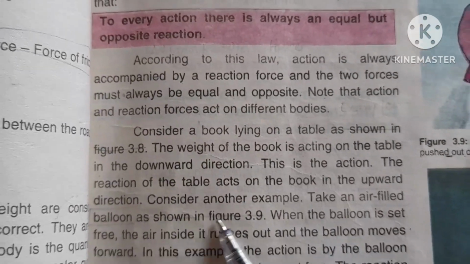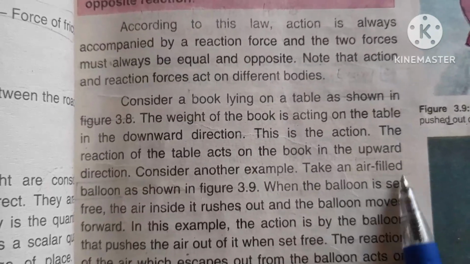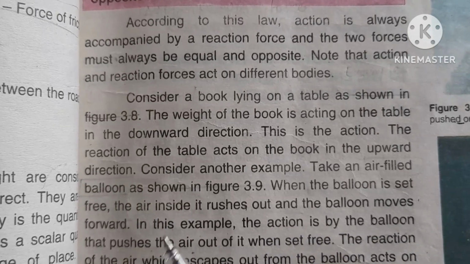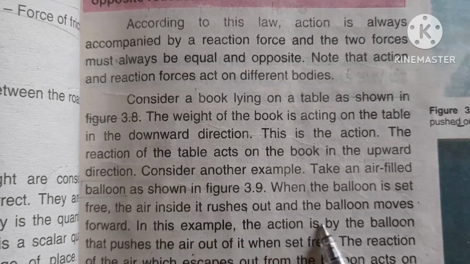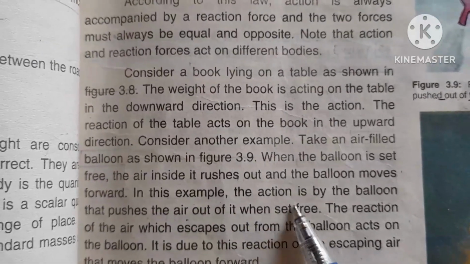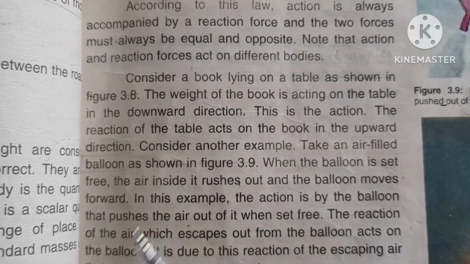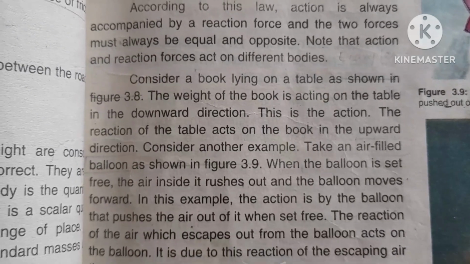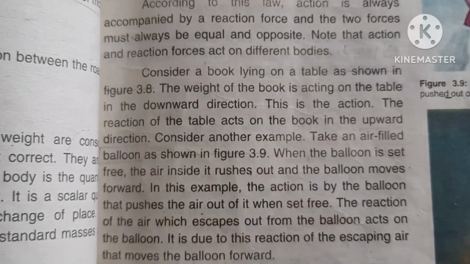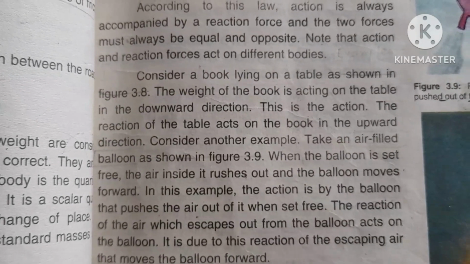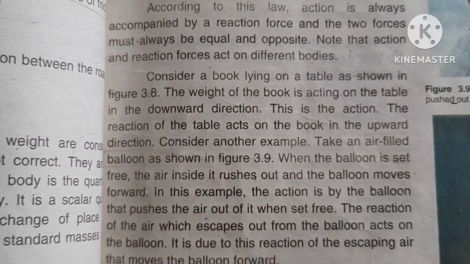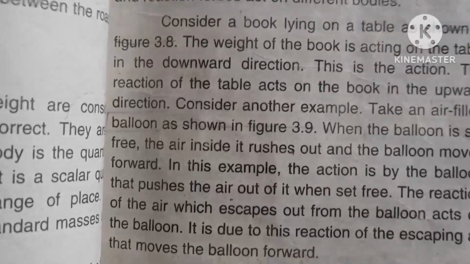Another example: consider an air-filled balloon. When the balloon is set free, the air inside it rushes out and the balloon moves forward. In this example, the action is by the balloon that pushes the air out of it when set free, and the reaction of the air which escapes from the balloon acts on the balloon. It is due to the reaction of the escaping air that the balloon moves forward.